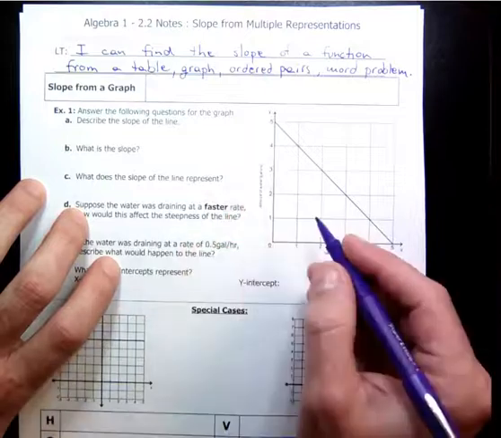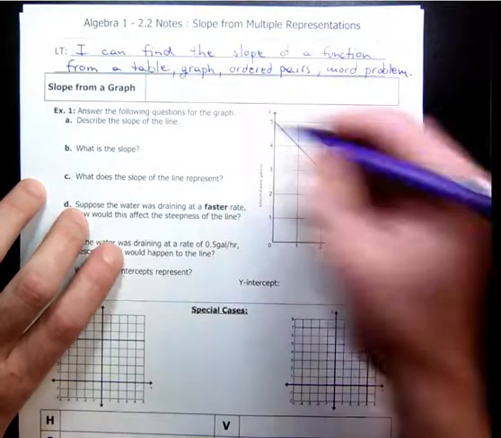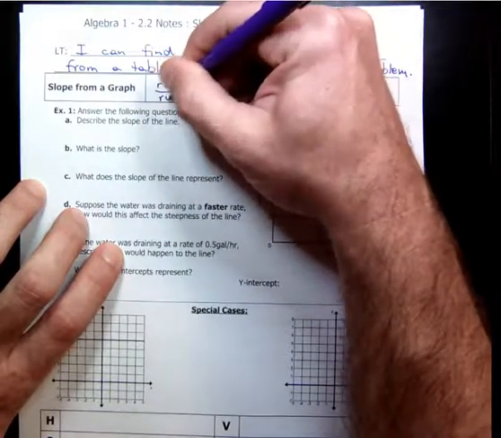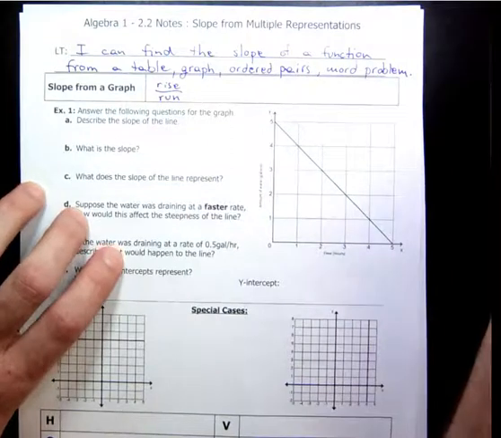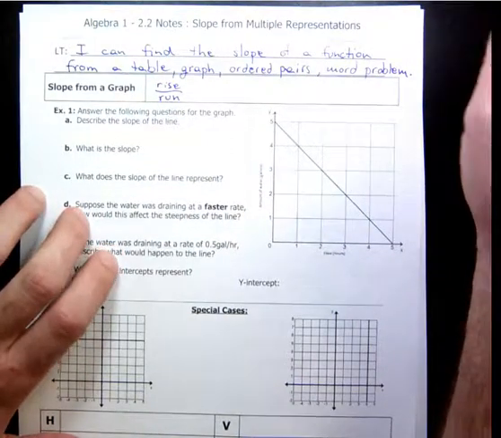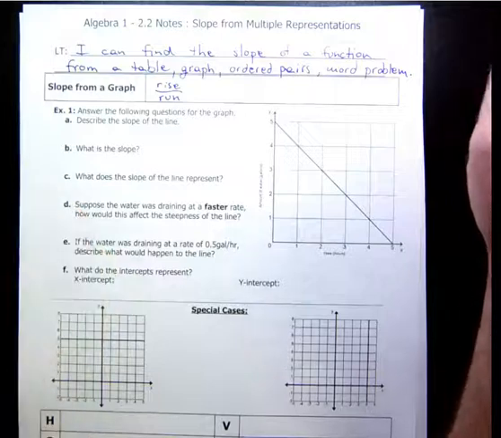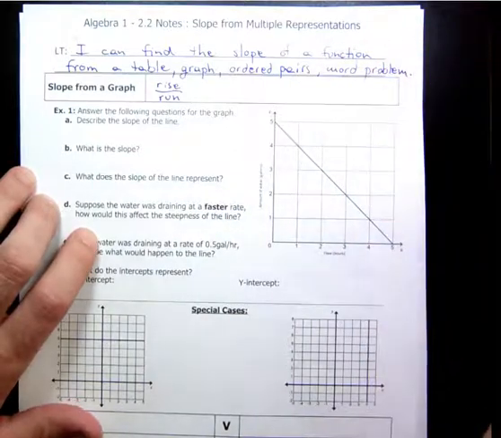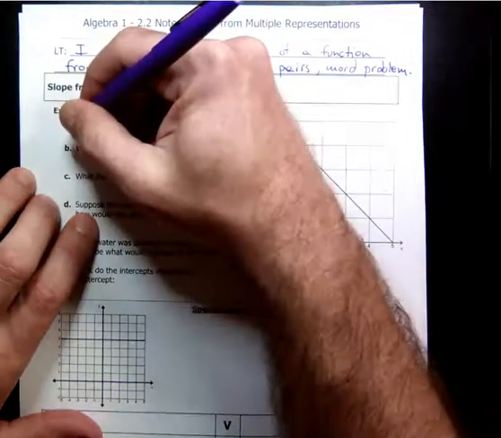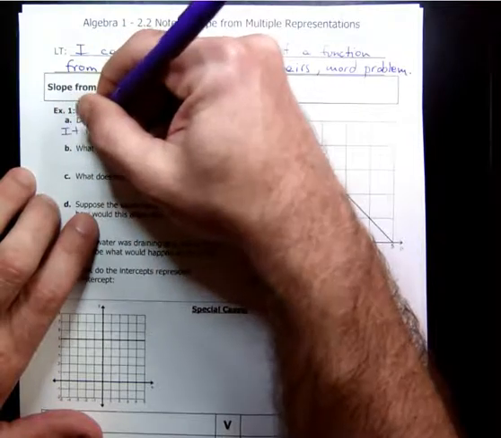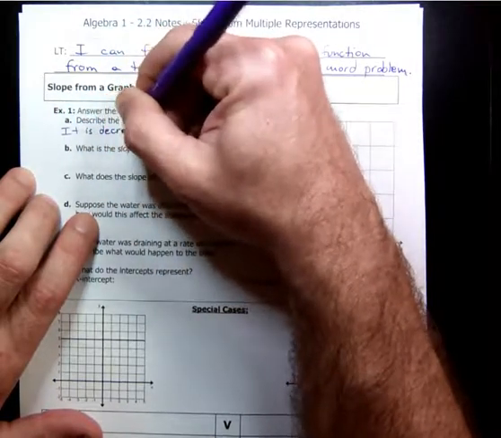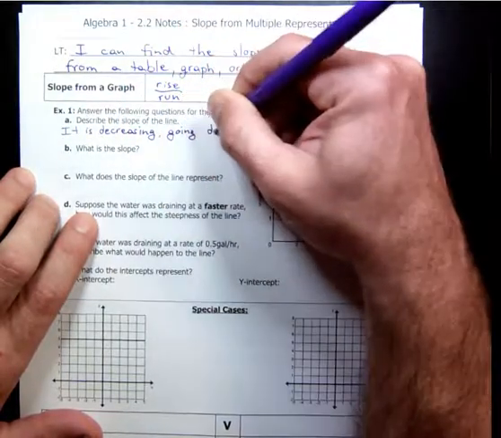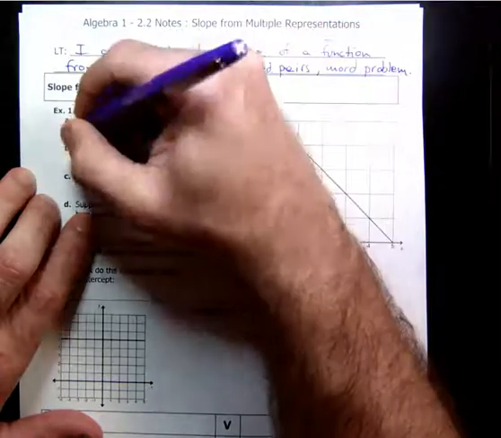Okay. So how do we find the slope from a graph? If you remember from middle school, the slope is rise over run. So you're actually going to count the rise over the run. If I had to describe the slope of this line, I would say it is going down, or in fancy words, decreasing, or a negative slope.